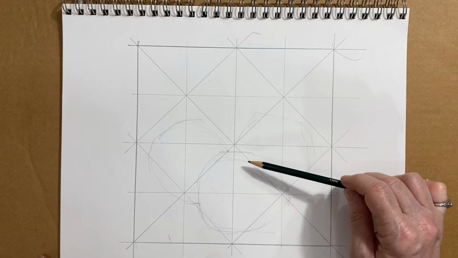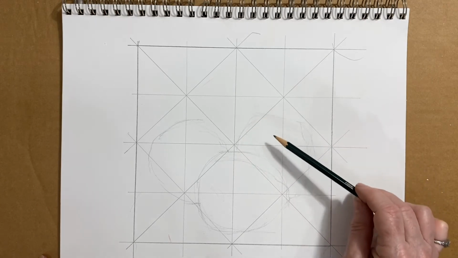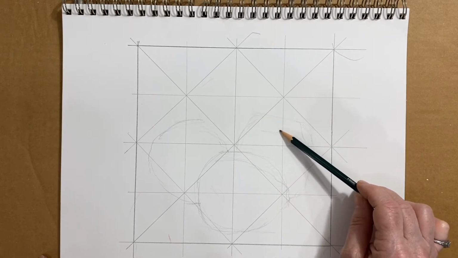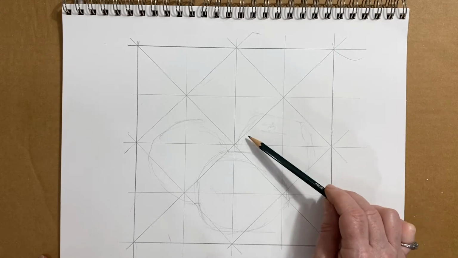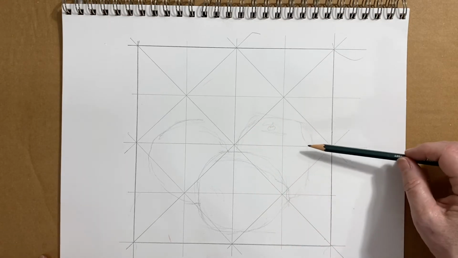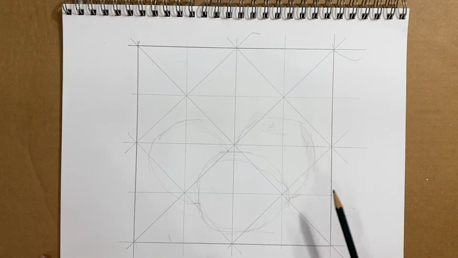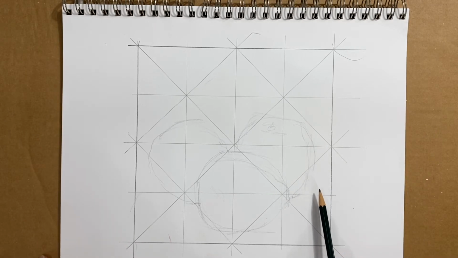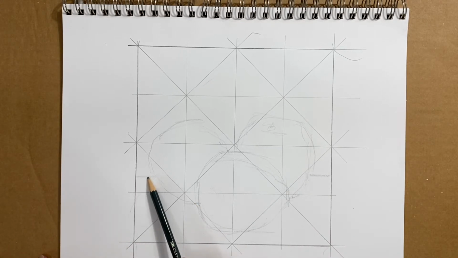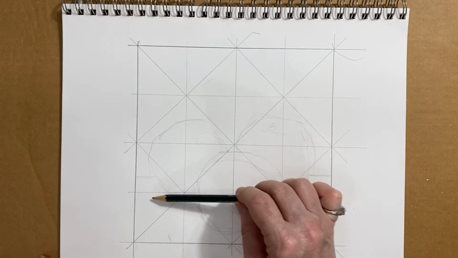I also just drew a little shadow that's at the top of that apple. So the back apple, I just drew an indication of where the stem is, a little shadow or highlight on the right. I'm estimating where the horizon line is on both sides.